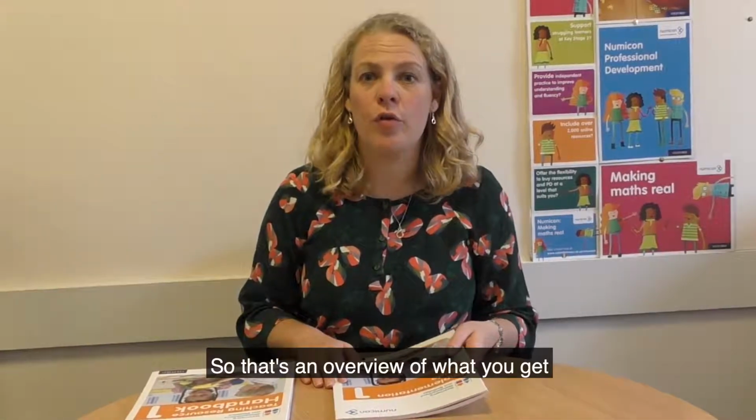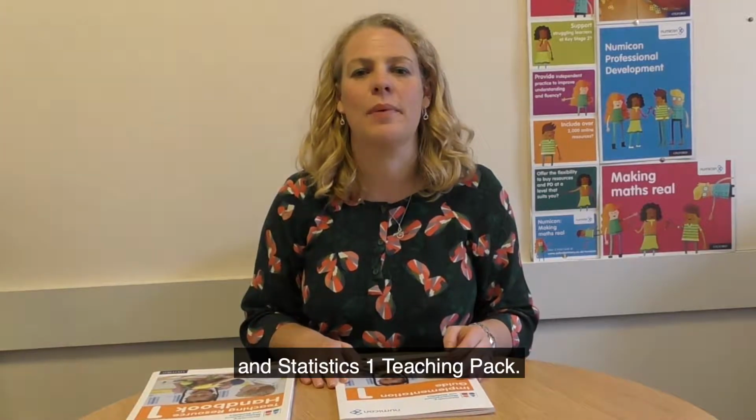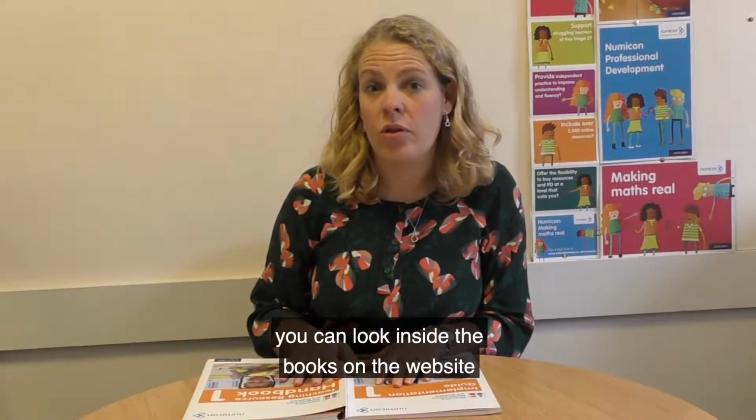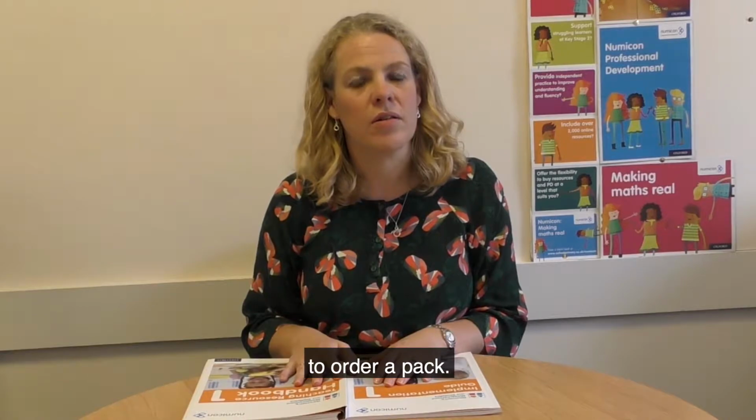So that's an overview of what you get in Numicon Geometry, Measurement and Statistics 1 teaching pack. If you want to find out more, you can look inside the books on the website or get in touch with your OUP educational consultant to order a pack.